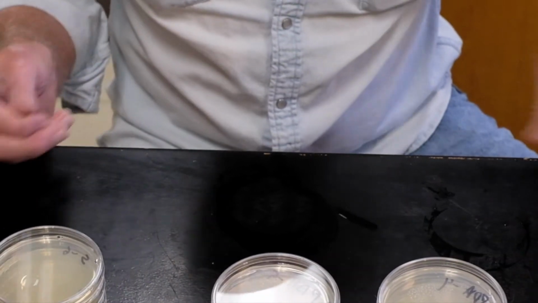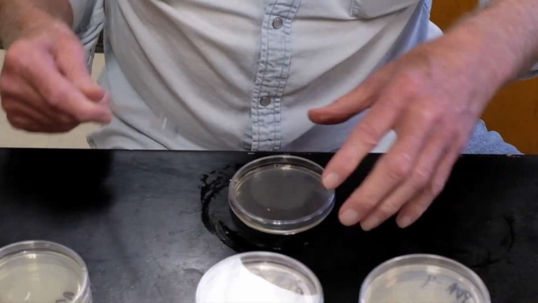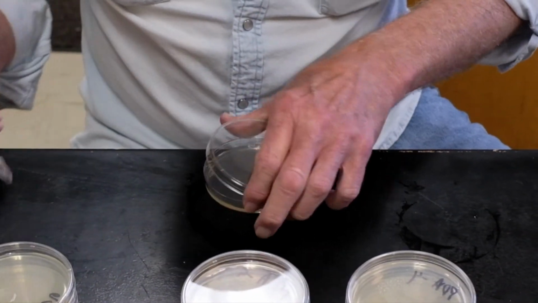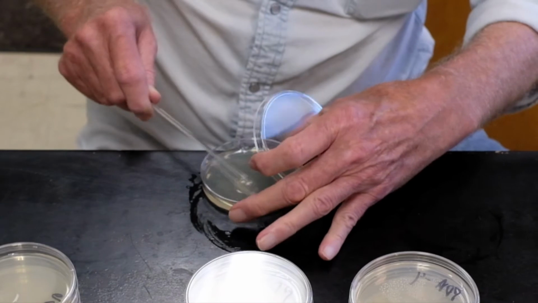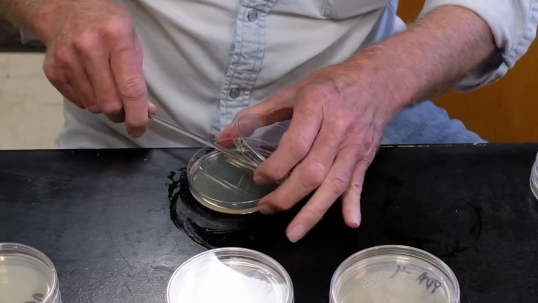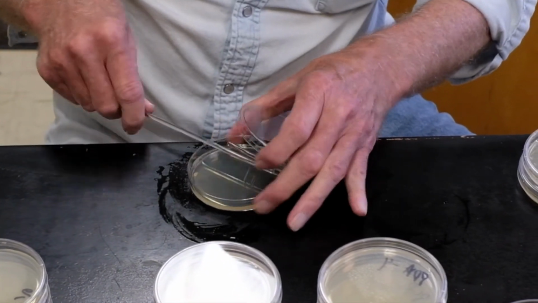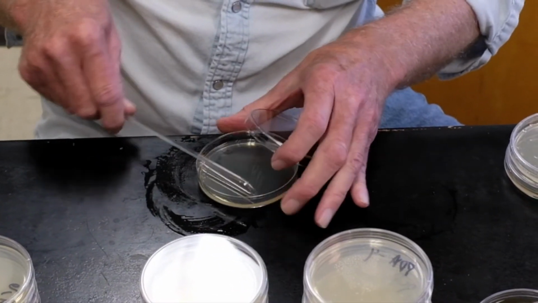Explain to them that you don't have to reflame between each plate. The reason I'm not reflaming is that these are all the same dilution. And assuming you don't have any contamination on the plate, you can spread all 6 plates without reflaming.